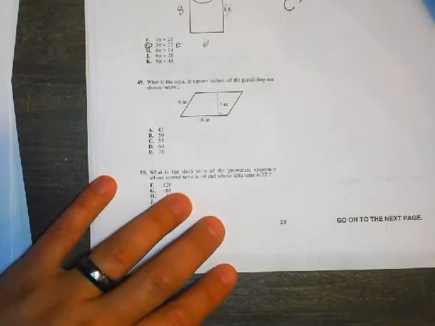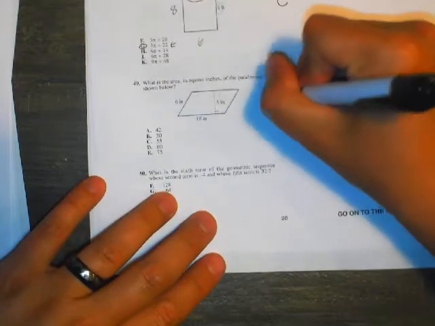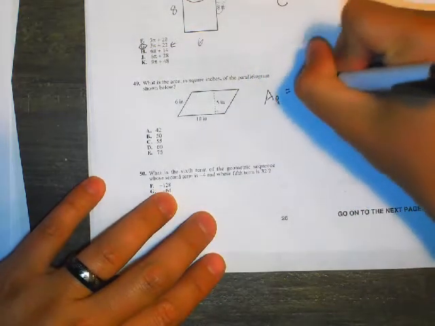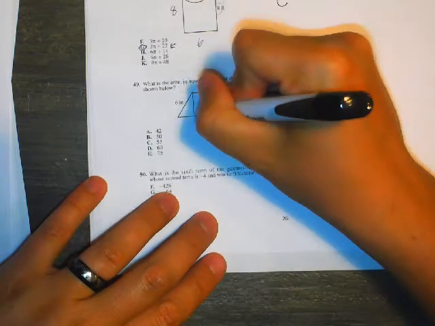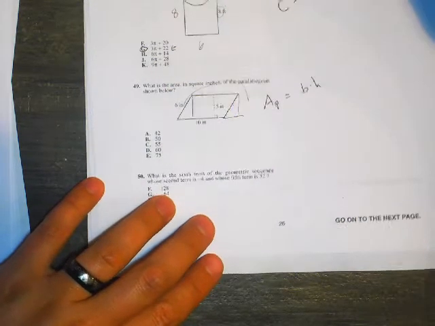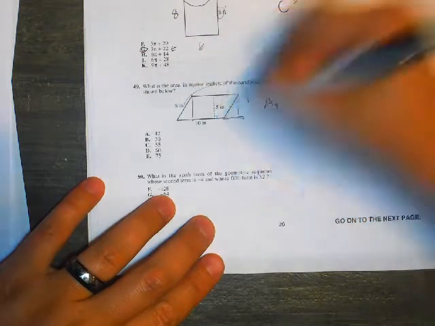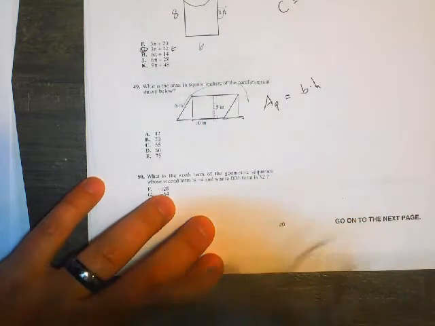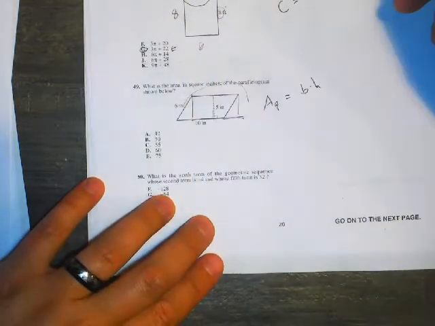r in this case is 3, so 2r is 6. So our circumference total is 6 pi. But remember, we only care about the distance from A to B, not the full circumference. So it's going to be half that, so we are going to add 3 pi. 8 plus 8 is 16. 16 plus 6 is not 20.